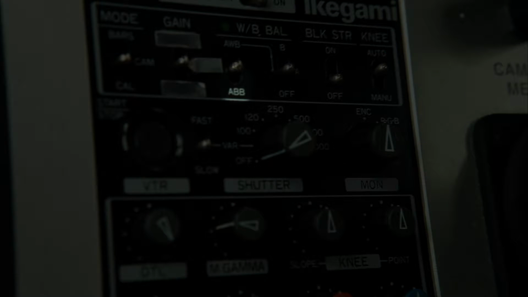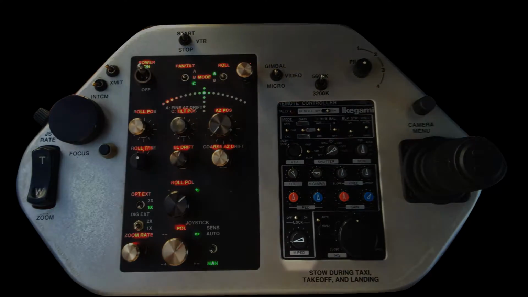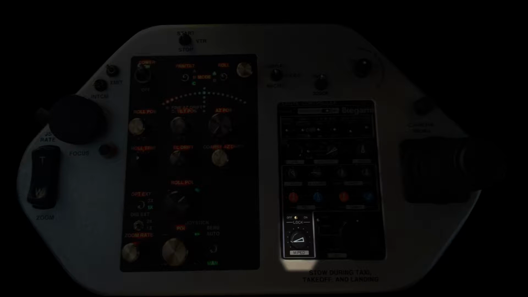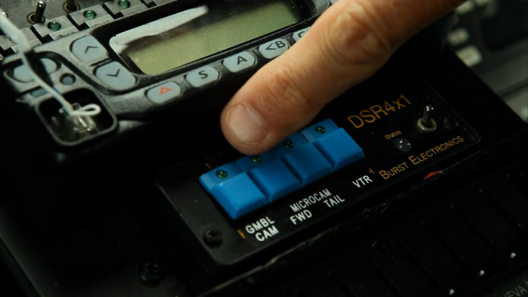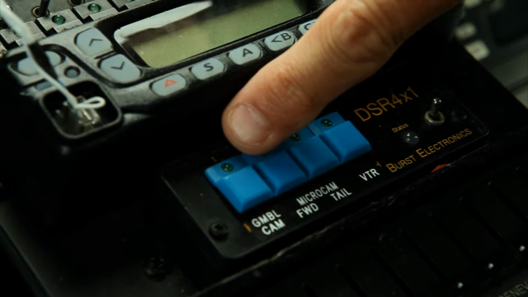Something else, the ABB is the automatic black balance. Moving on to the shutter, leave it set to var, or variable, for everyday use. MPEG also has an on-off mini toggle and is used for crisper contrast of lights and darks in the image. The video switcher DSR 4x1. Leave this on button number 1 for everyday live camera usage and recording to the P2 Panasonic digital recorder.